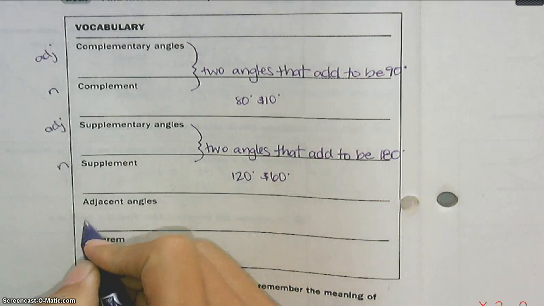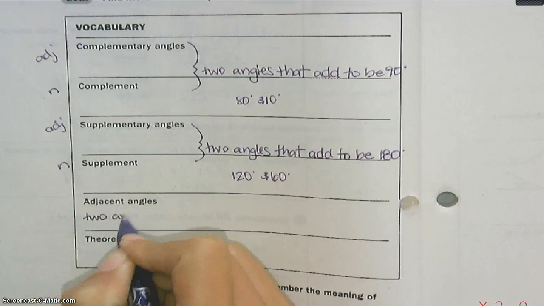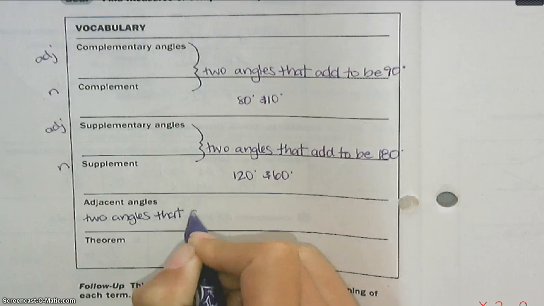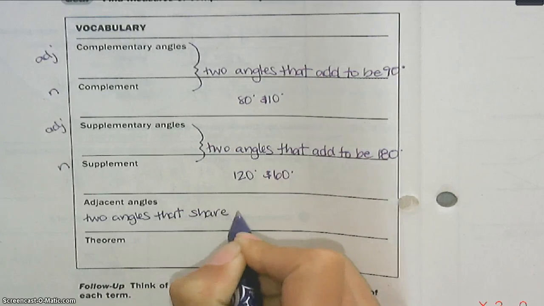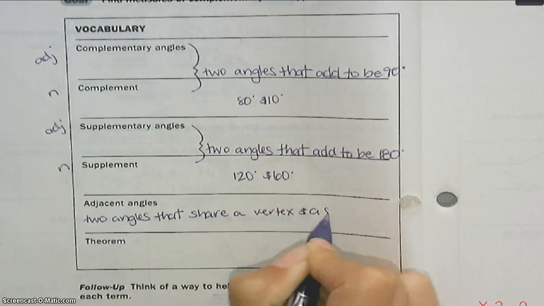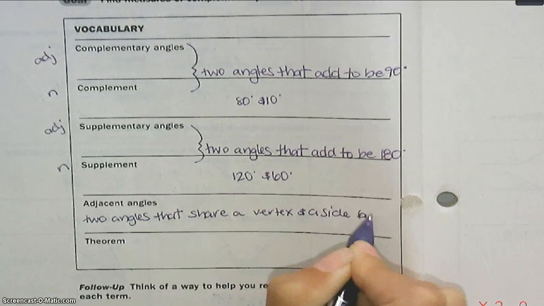Adjacent angles are two angles that share a vertex and a side, but do not overlap.